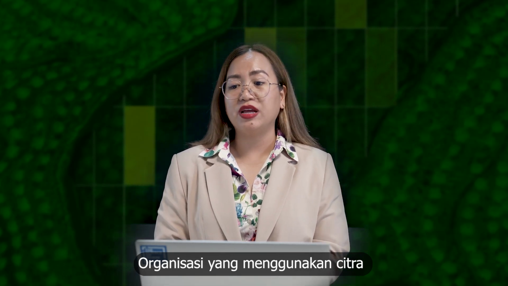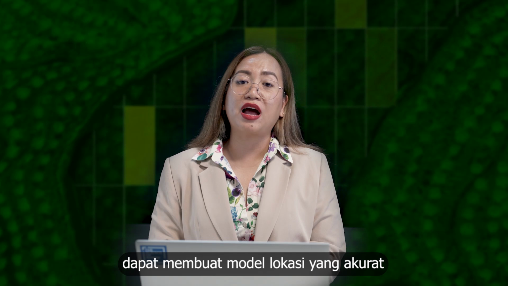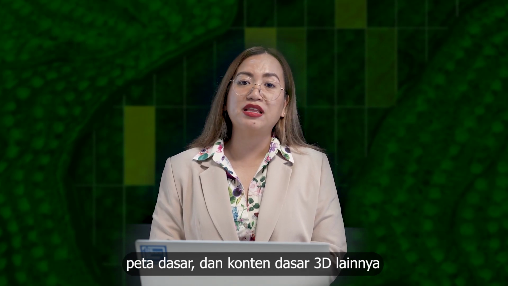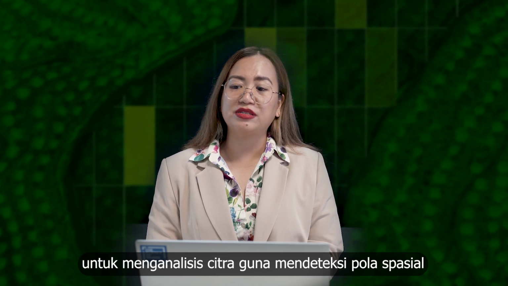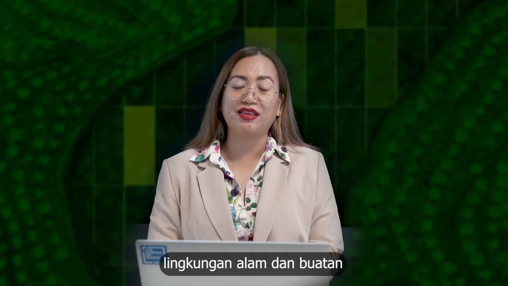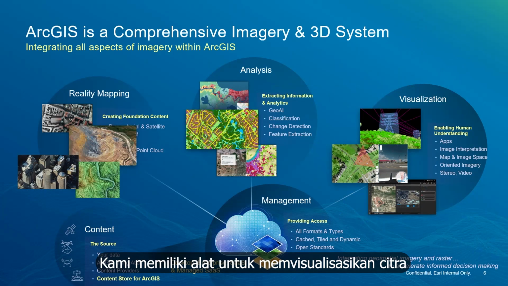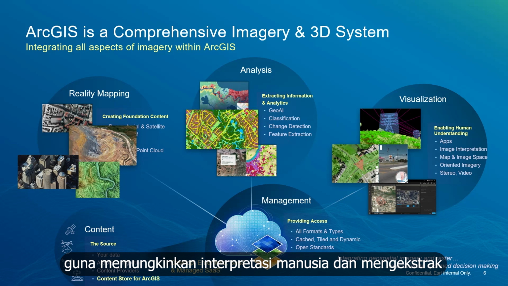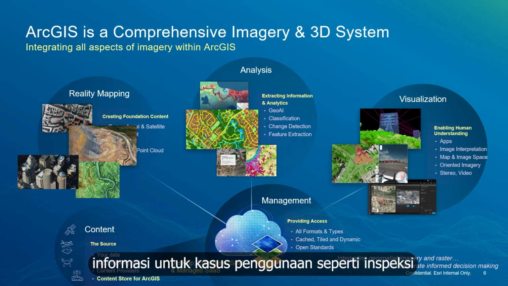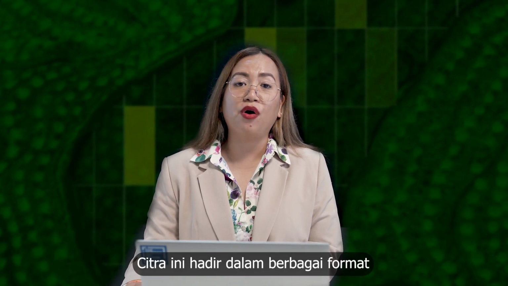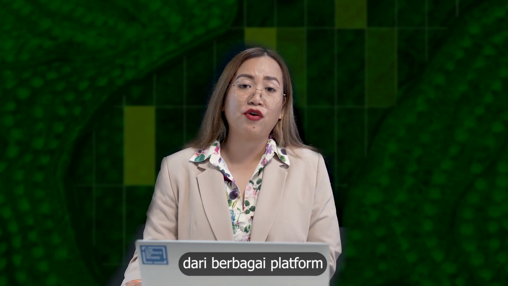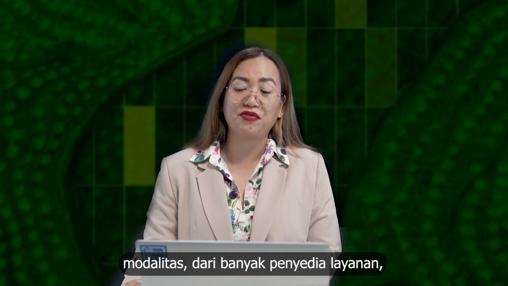Organizations that are using imagery to support reality mapping can create accurate site models, base maps, and other 3D foundational content. We also provide tools to analyze imagery to detect spatial patterns that help you understand the natural and built environment. We have tools to visualize imagery to enable human interpretation and extract information for use cases like inspections, monitoring, and intelligence.